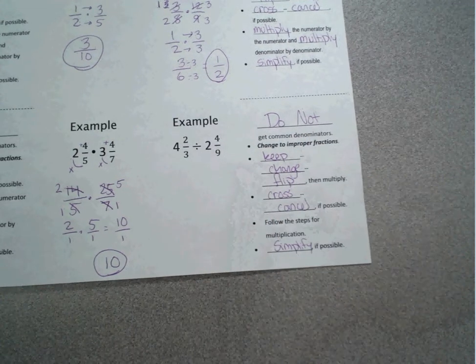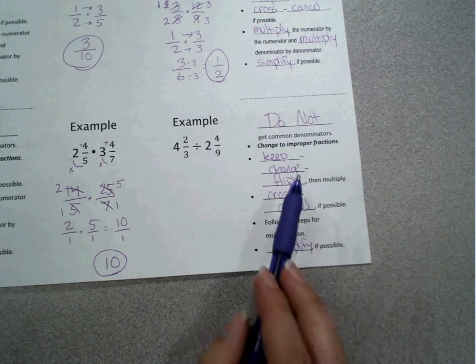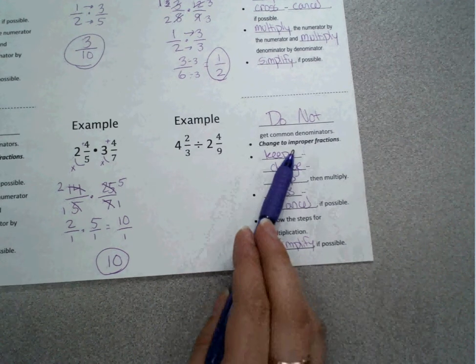So as long as you know how to multiply fractions, you should be able to divide. You just keep, change, flip, and then multiply. But you do have to, again, change to improper fractions first. The very first thing you do.